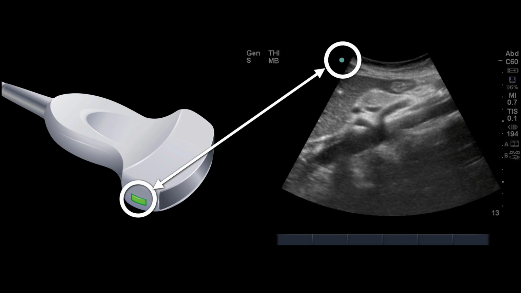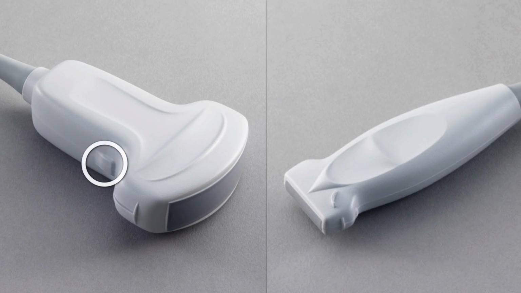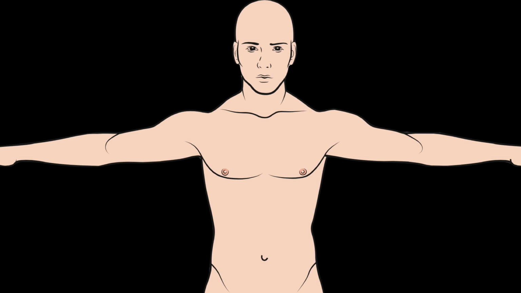So let's discuss orientation and planes. There's an indicator on the probe, which aligns with the indicator on the screen. Unfortunately, indicators may vary by probe and by manufacturer. Orientation is based on the indicators, and for body orientation or abdominal preset orientation, the indicator will be pointed towards the patient's right, the patient's head, or somewhere within that 90-degree range.